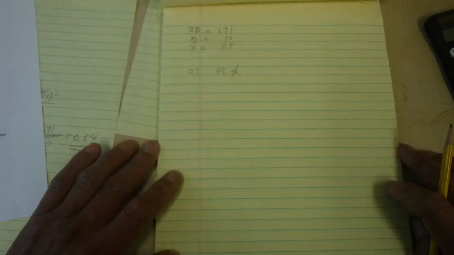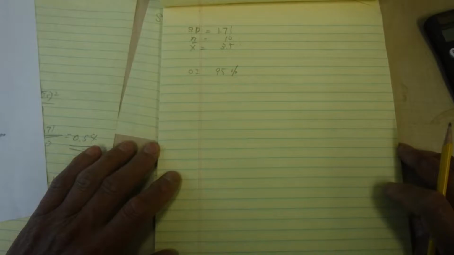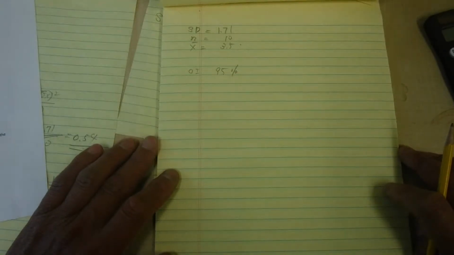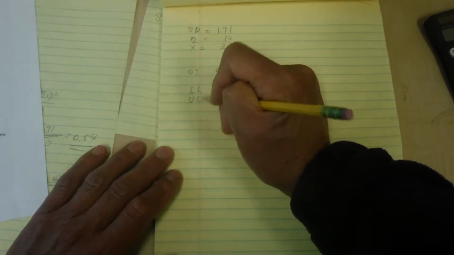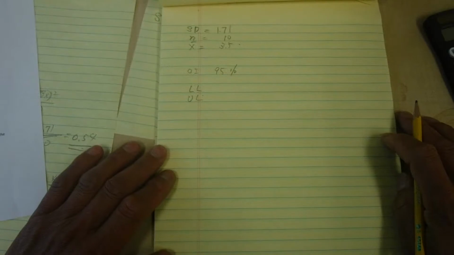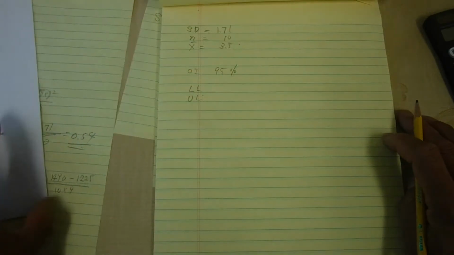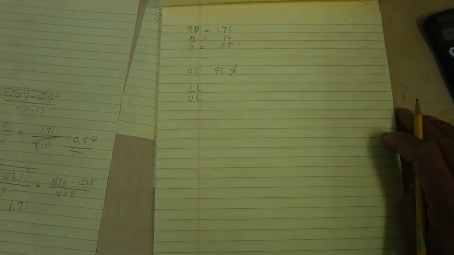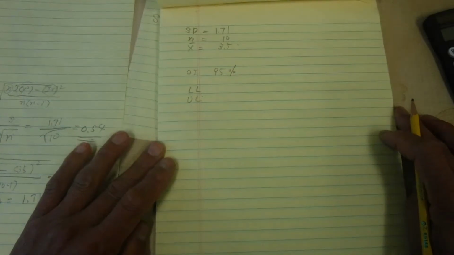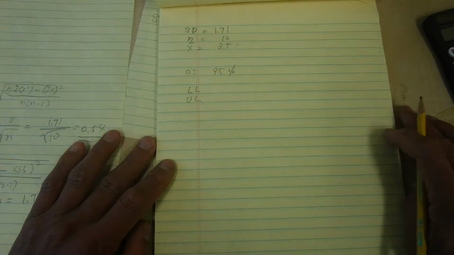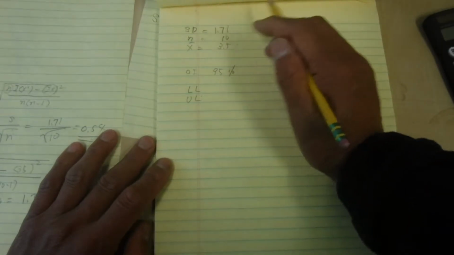Now we are going to compute a demonstration of computation of lower limit and upper limit using an example that we used previously from the practice computation. So in this case, we already computed the standard deviation to be 1.71.